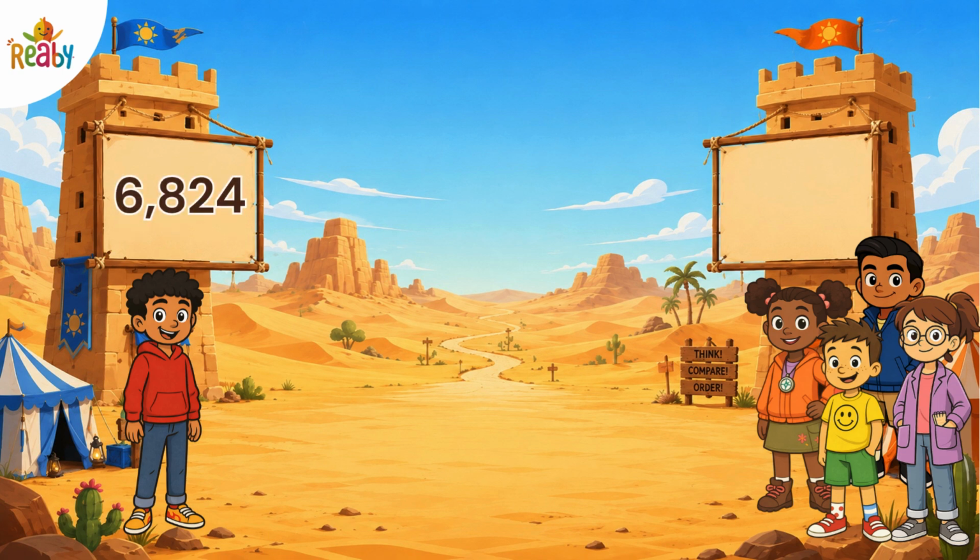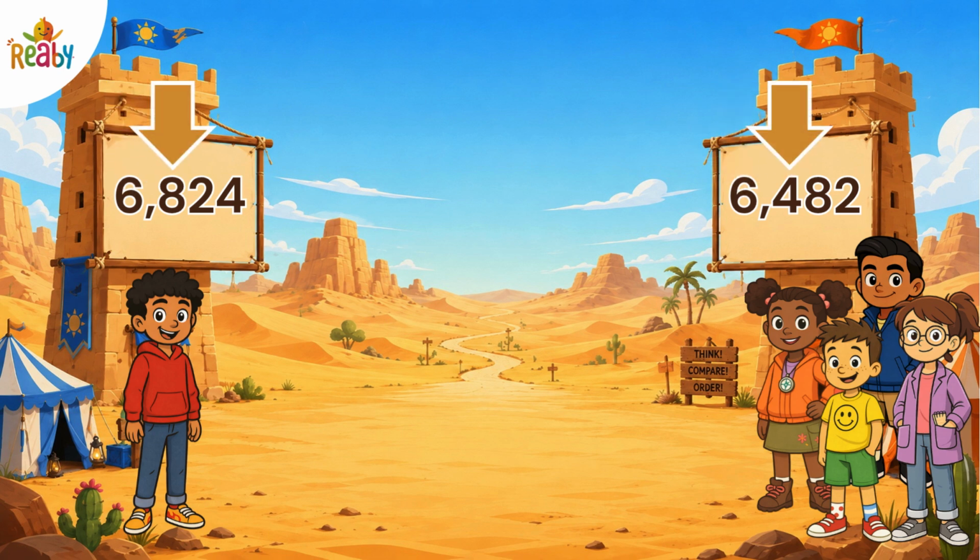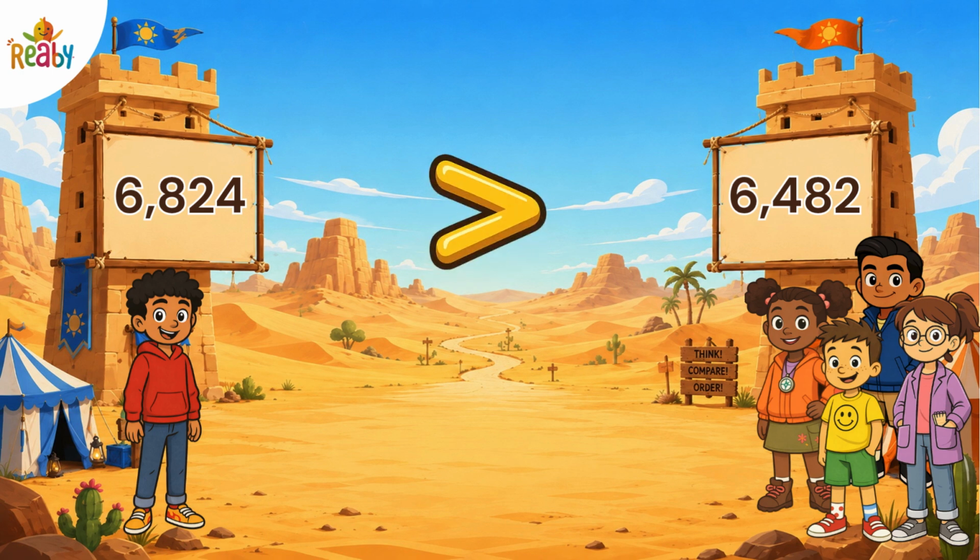Now let's compare 6,824 and 6,482. Start with the thousands place. Both numbers have 6 thousands, so the thousands are equal. Next, move to the hundreds place. The first number has 8 hundreds. The second number has 4 hundreds. Since 8 hundreds is greater than 4 hundreds, we know 6,824 is greater than 6,482. We don't need to check the tens or ones because once a larger place is different, that decides the comparison.